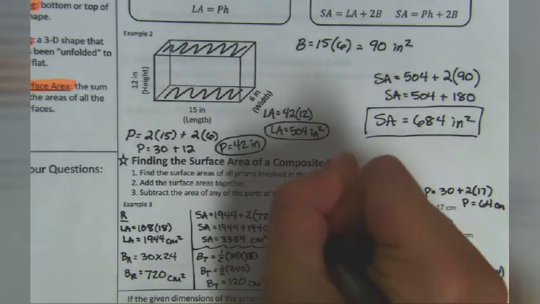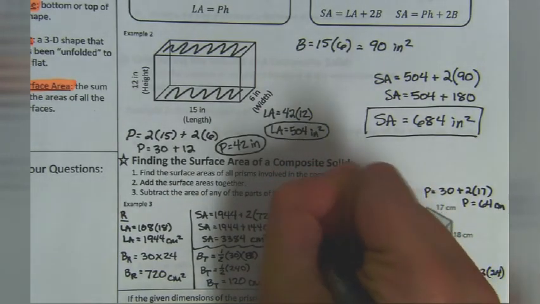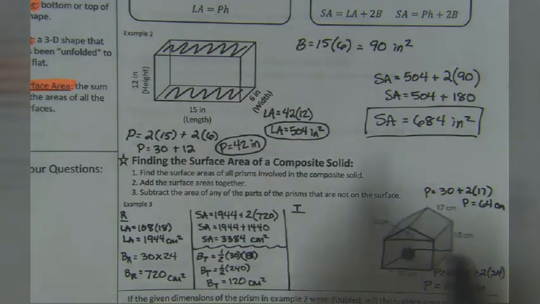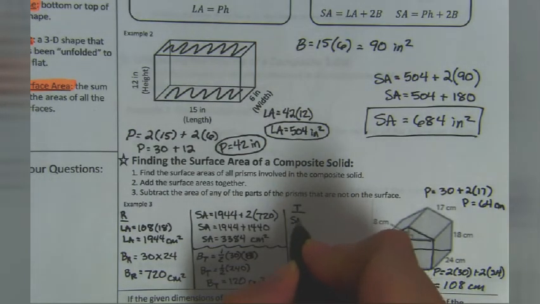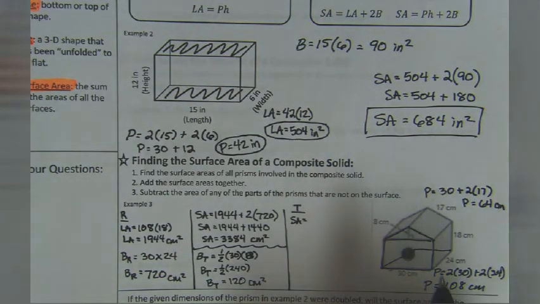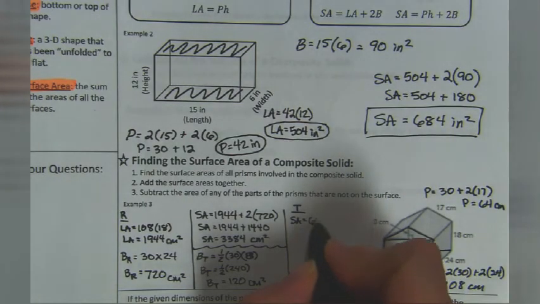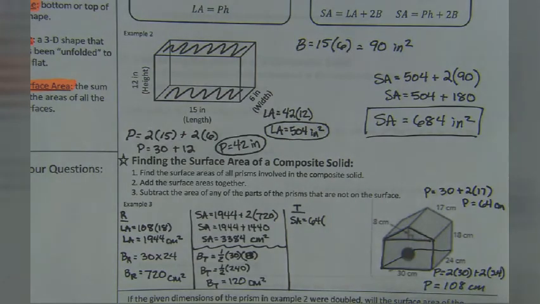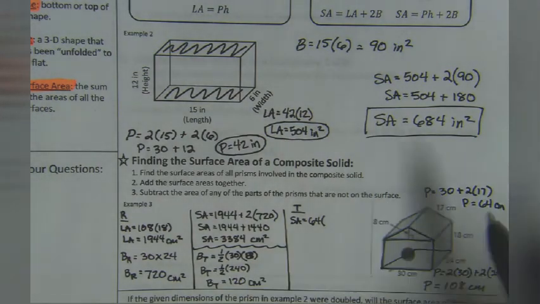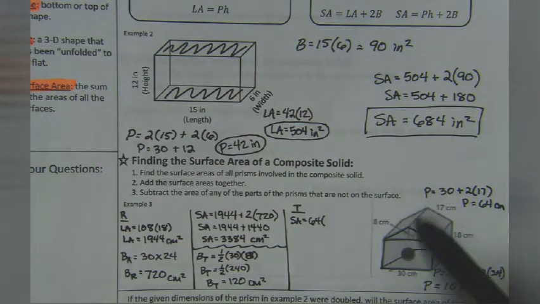Okay, so to find the surface area of the triangular prism, we are going to say our surface area is our perimeter. So we said that was 64 times the height of our prism. This is where I messed up on the other one, guys. So this right here, the 18, that is the height of the prism, not the height of the base.